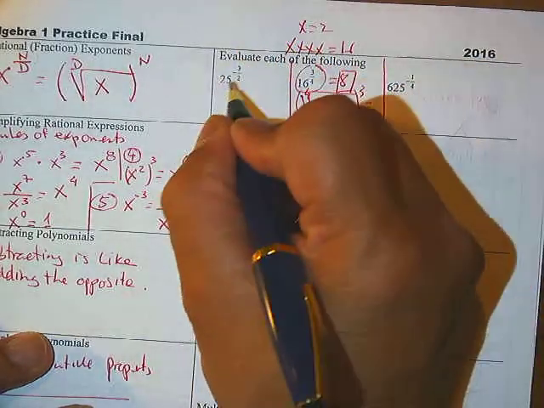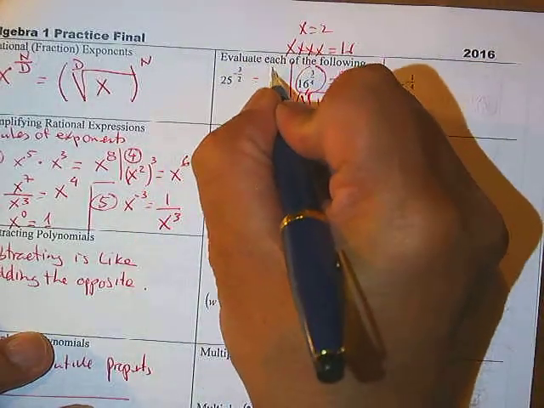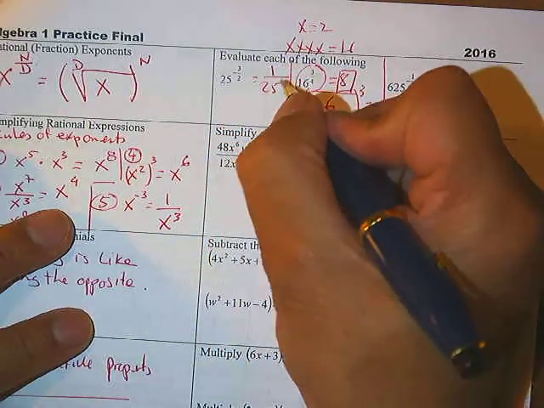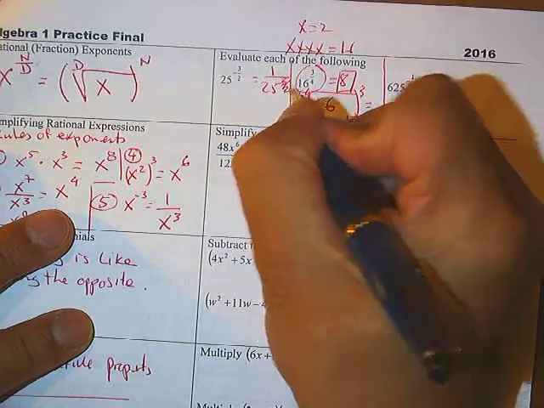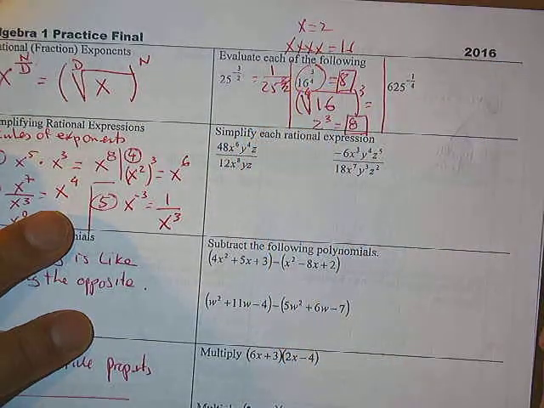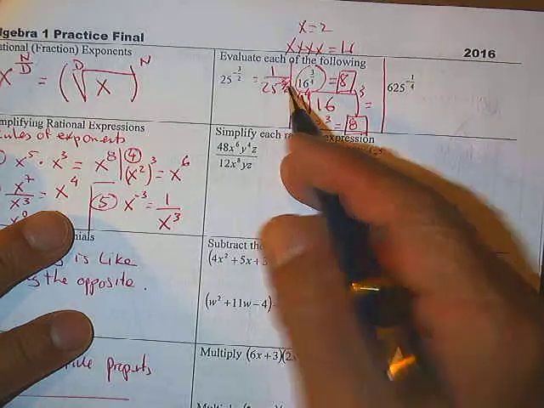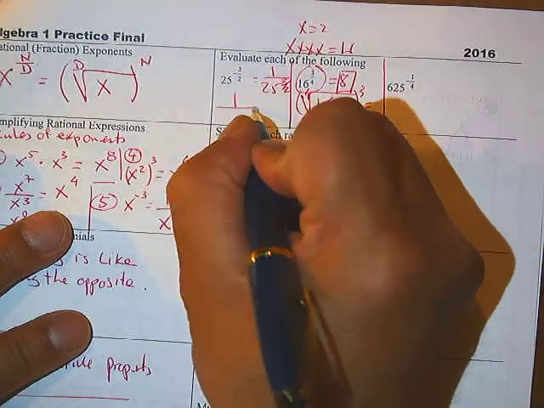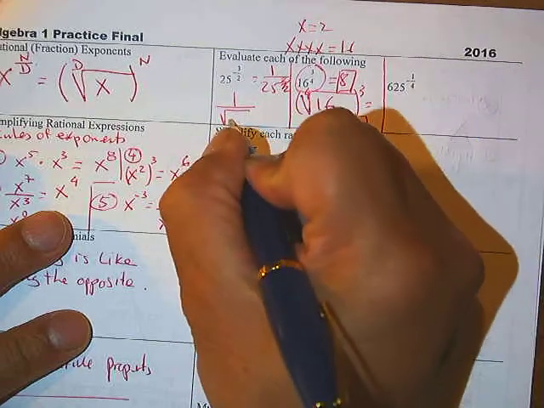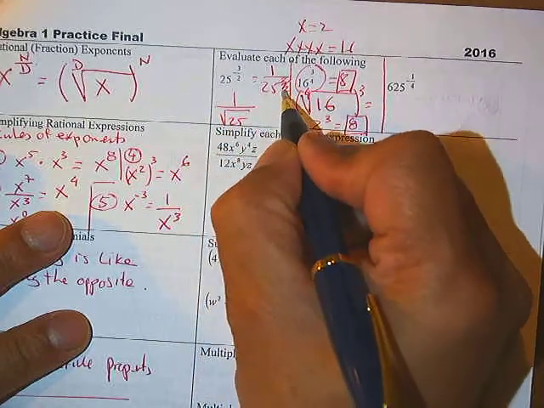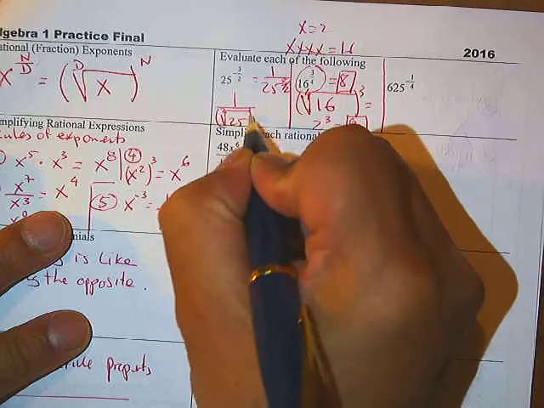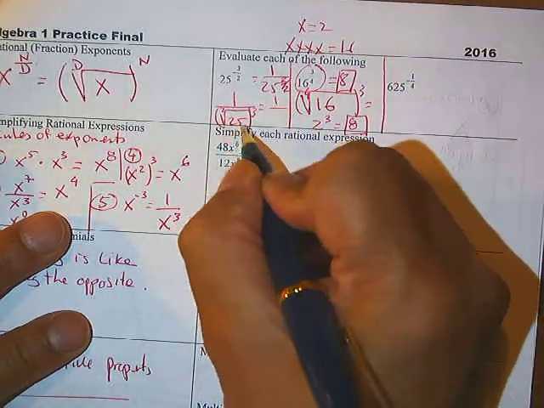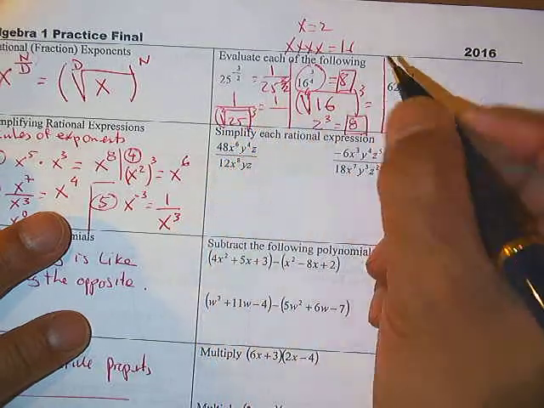Okay, so now let's work on the others. With this one, see that negative exponent? We don't like the negative exponents. So we're going to make the 25 into its reciprocal, 1 over 25, and then we're going to make it into a 3 over 2 exponent. So this is 1 over, there's the radical sign, there's the 25, that's a 2, and then the whole thing to the third power.